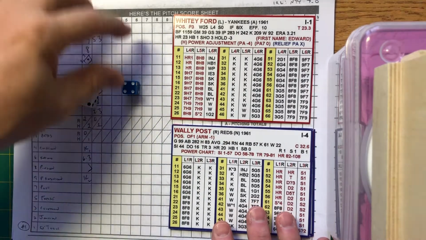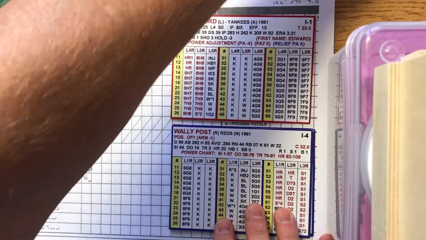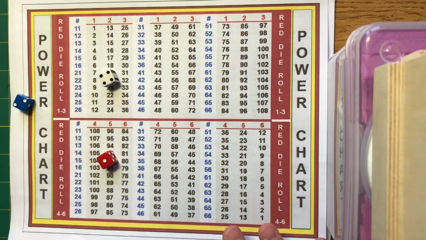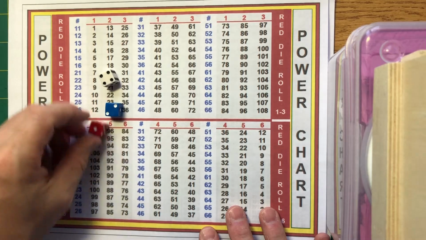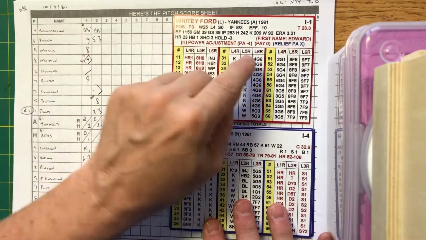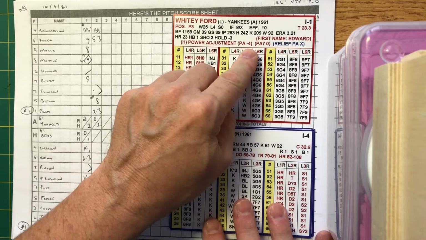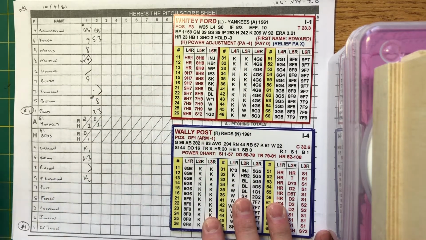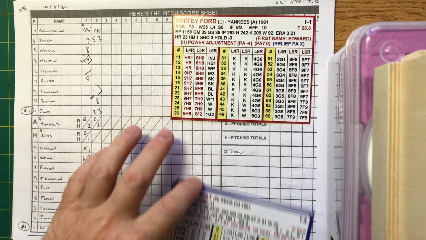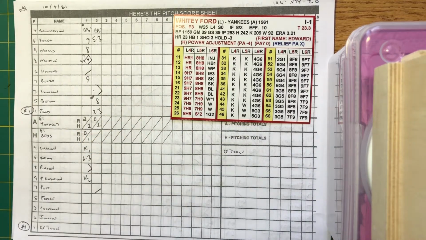Let's see what kind of hit we got. We need our power chart. Random number. 142 is a 44. Now, Whitey Ford's adjustment is a -4, so it goes down to a 40. We look at Wally Post's power chart, and it's a base hit. So a leadoff single to right for Wally Post.